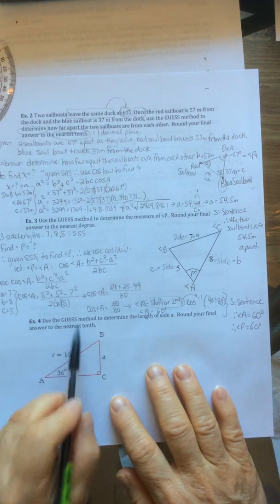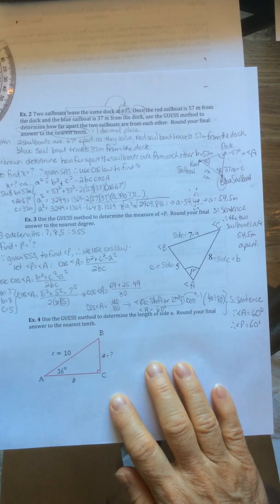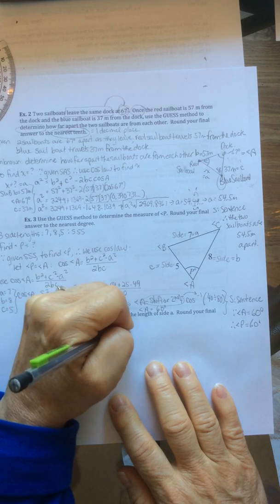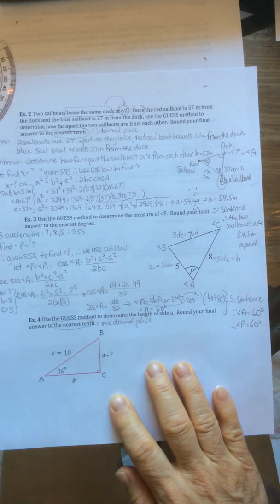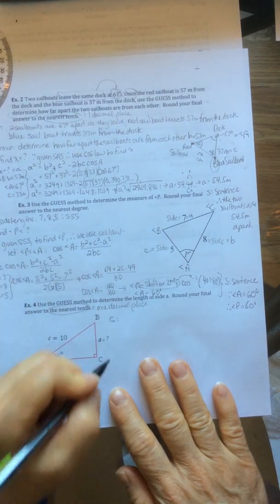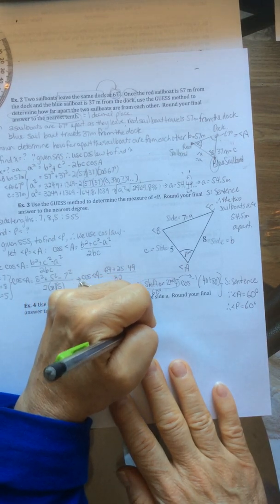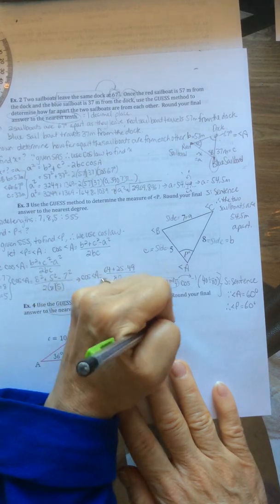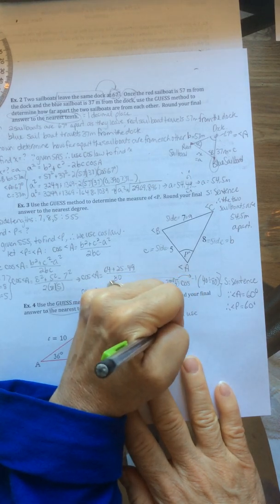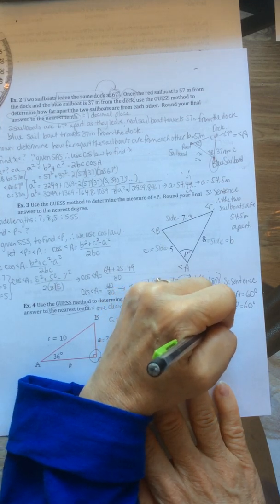Example 4. Use the GUESS method to determine the length of side A. Round your final answer to the nearest tenth. So we know the tenth is 1 decimal place. All right, so what's been given? We've been given a 90 degree triangle. As soon as we've been given a 90 degree triangle, therefore we can use SOHCAHTOA and Pythagorean theorem.